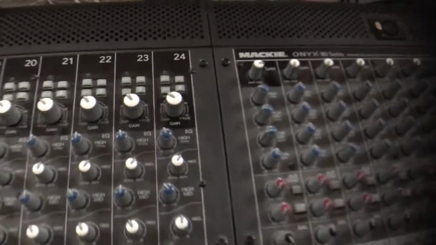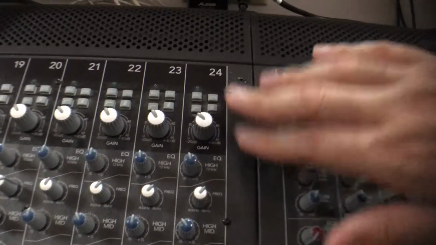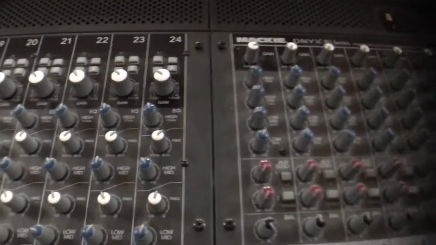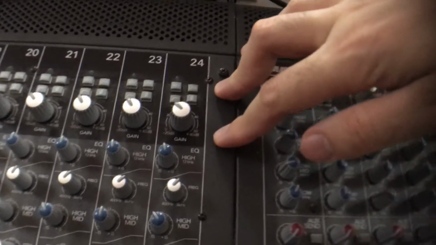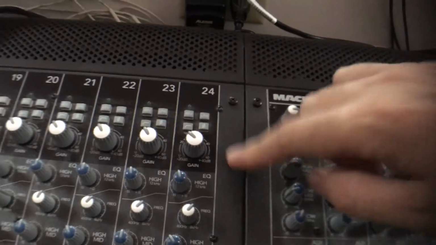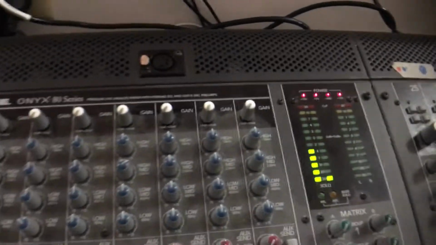Once that's set, one of the most important things to know is you shouldn't really be going back to that. Sometimes one of the novice things to do is you'll go ahead and start mixing with that knob, thinking that's your level. That's not your level. That's just your input signal. Once you get that set, as long as you're at unity, that signal is going to flow down.